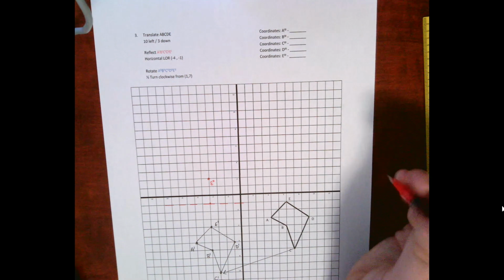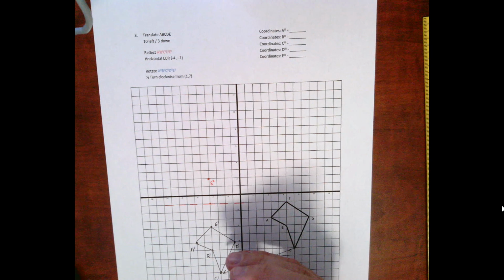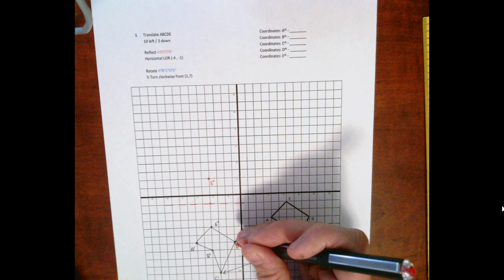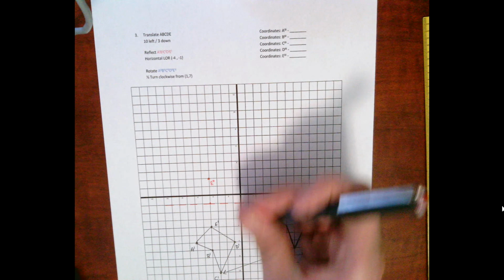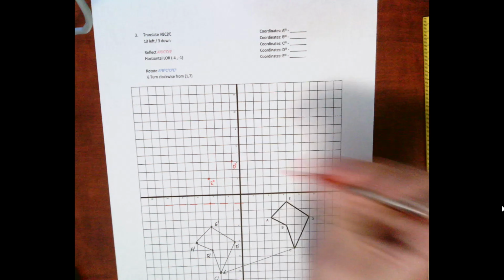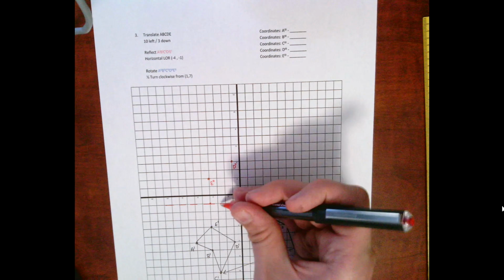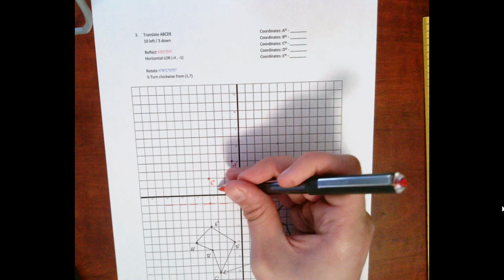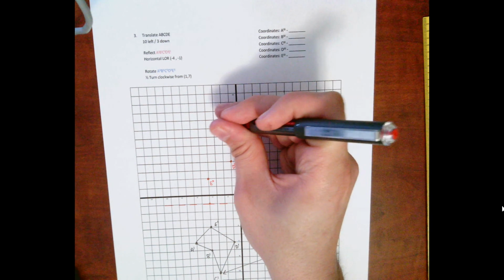Every time we do a transformation and we transform a shape that's been transformed, you have to add another prime. So in this case, to find D double prime, we're going to count how far D prime is away from our line of reflection. So it's 1, 2, 3, 4, 5. This is going to be called D double prime. Now let's move C. C is 1, 2, 3, 4, 5, 6, 7, 8, 9. This is going to be called C double prime.